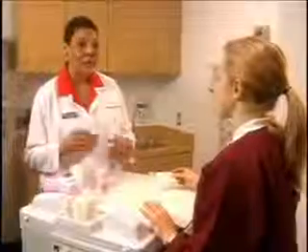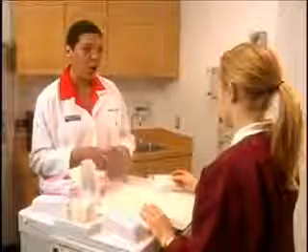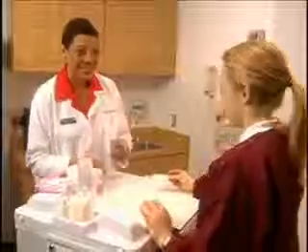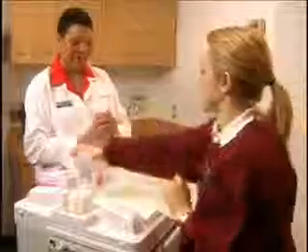Good. Now, there are two ways to break tablets. You can either split them at the score, or you can use a pill cutter. I think I prefer the pill cutter. I think that's a good idea. You'll find it there in the top drawer. Okay. Good. So what do you do now? So now I'm going to put on gloves. Good.